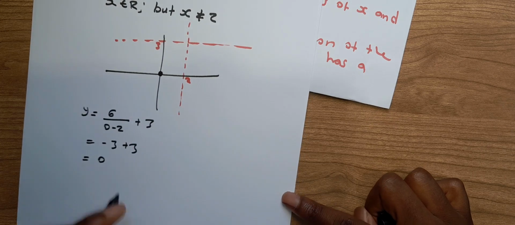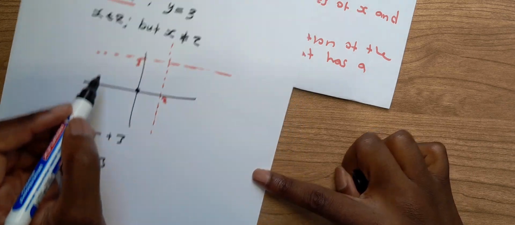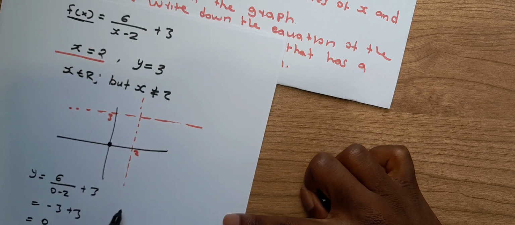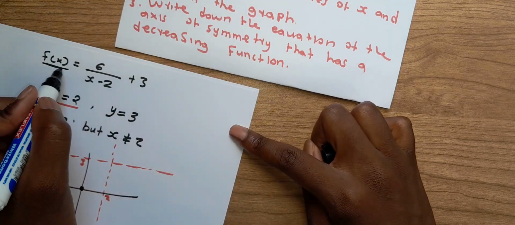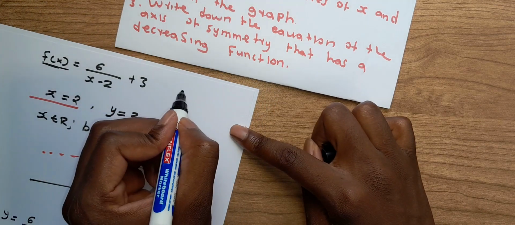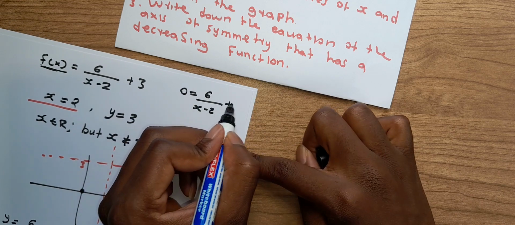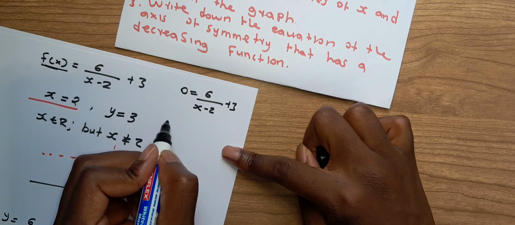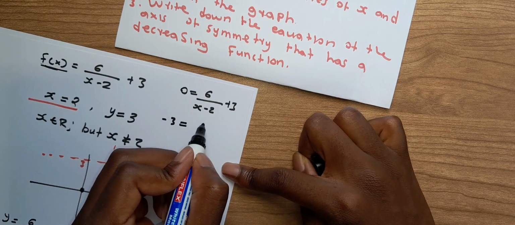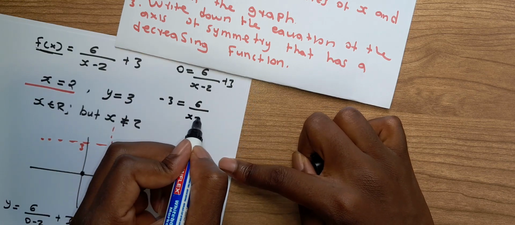And then what about the x-intercept? The x-intercept is when f(x) equals 0. So we have 0 equals 6/(x-2) + 3. We take the 3 to the other side: negative 3 equals 6/(x-2).